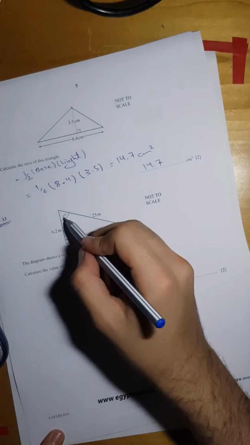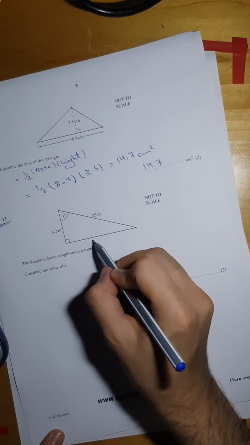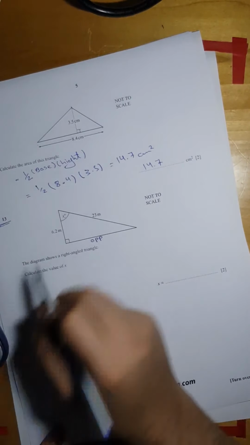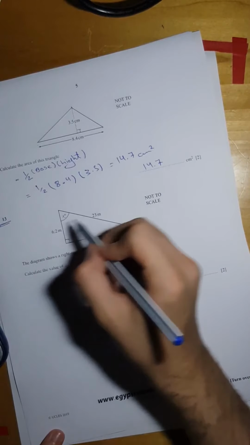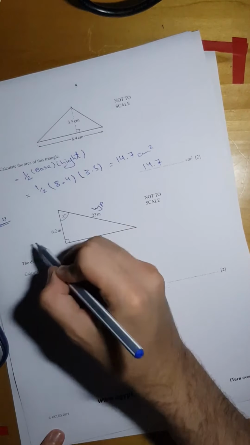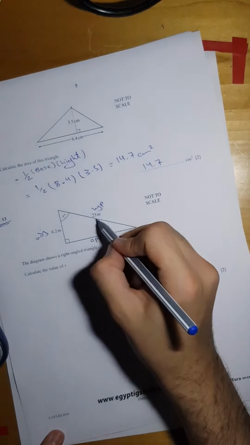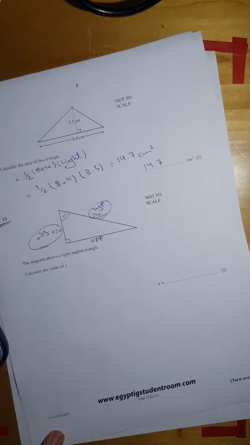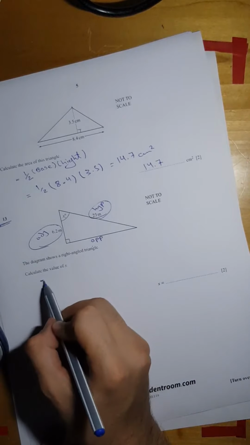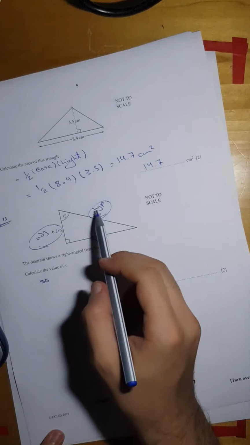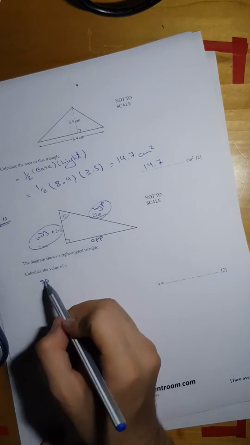Now the value of x is an angle, so we say that this one is opposite. Okay, so that's opposite to it, and this one is the hypotenuse and this one is the adjacent. Now we have these two values, the hypotenuse and the adjacent. So we write our formula.